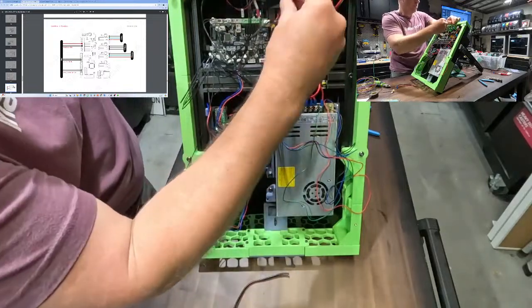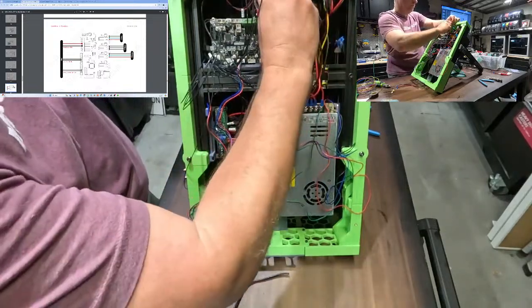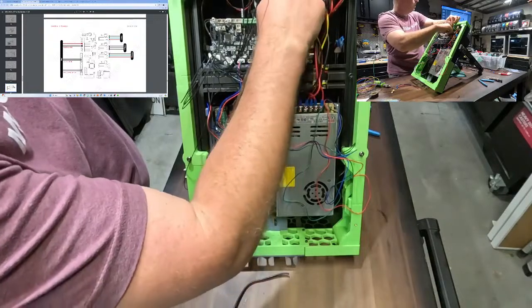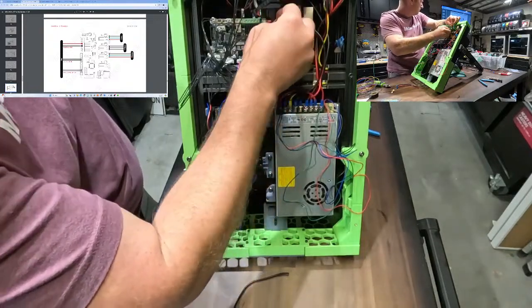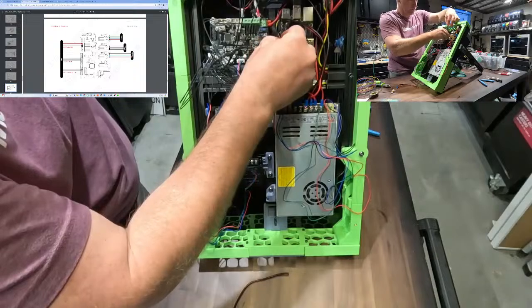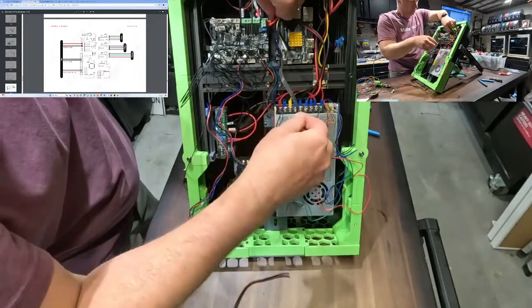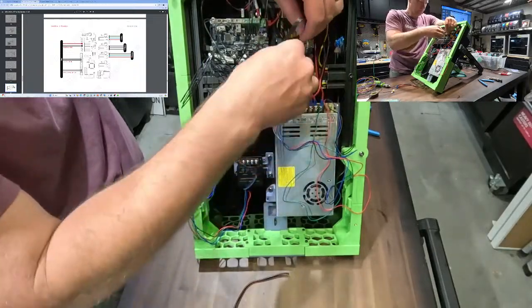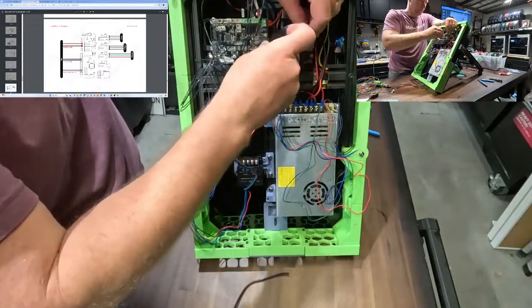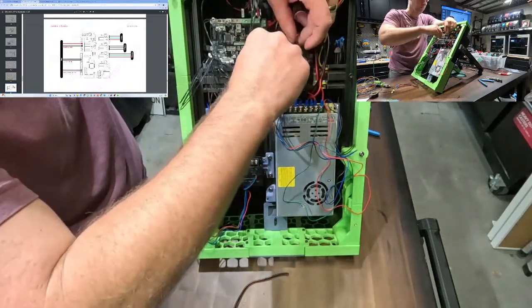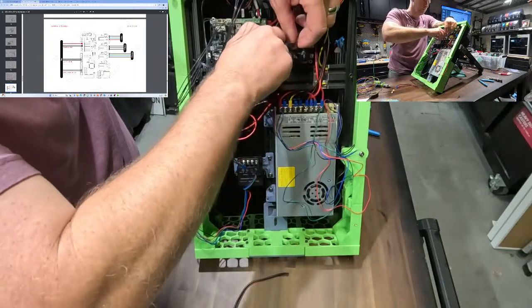And the biggest thing for me on this is I want to make sure that I'm not really blocking airflow from the fan. And so I'm using the factory Y motor cable.